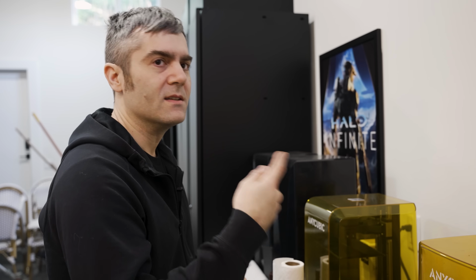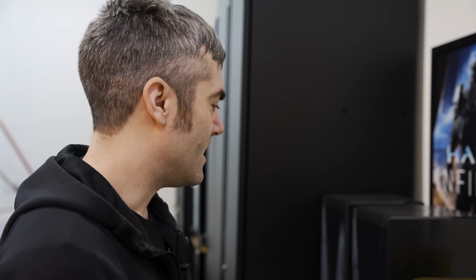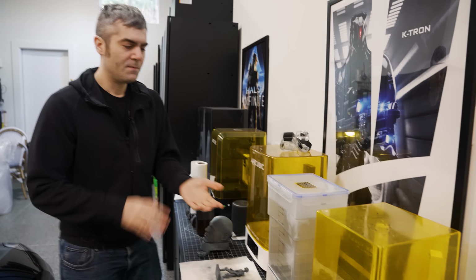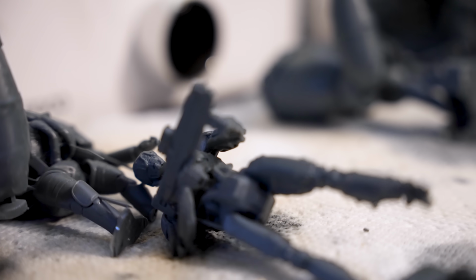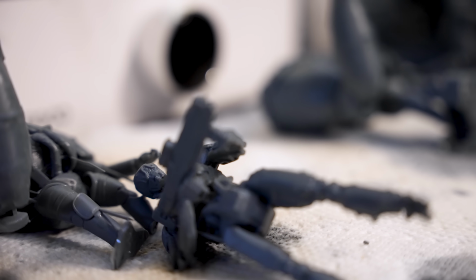And so you have to constantly be checking it. It's super messy and toxic. But once it's done, then you can take it over here into like an alcohol wash and it gets all the extra resin off. And then you can cure it in these like UV light. And then you kind of have an early prototype of your design.